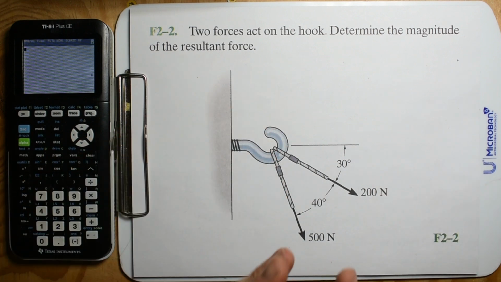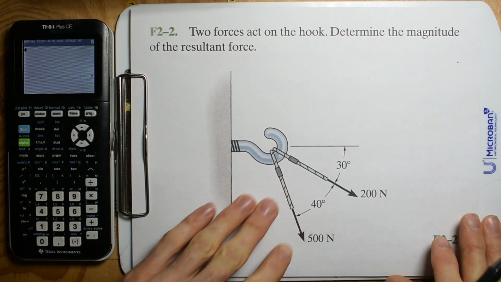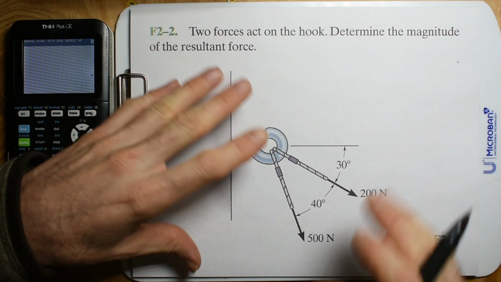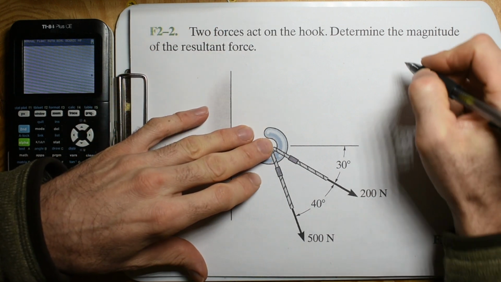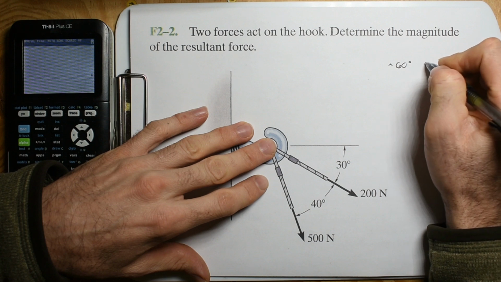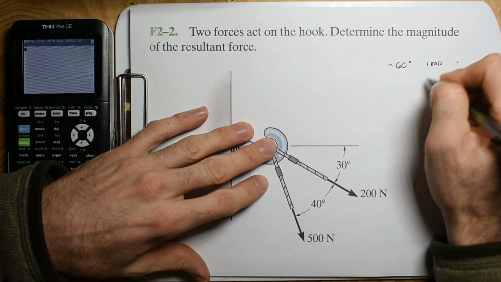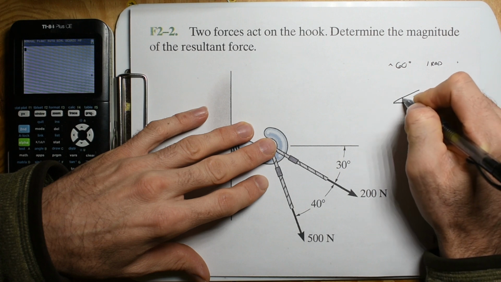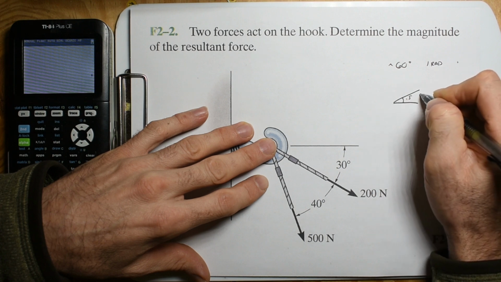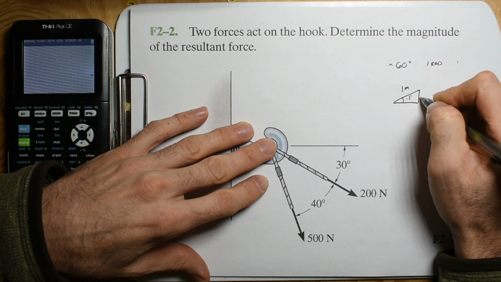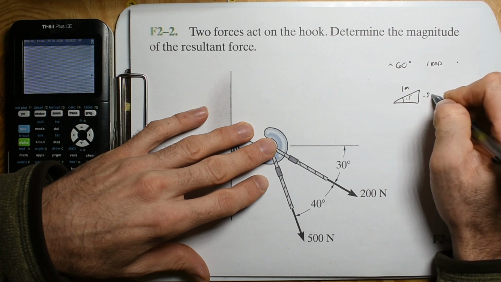I'm going to use a few techniques. Actually, I'm going to start with the most rough because it's kind of cool. It applies this principle that approximately 60 degrees is 1 radian. And let's say just half a radian, so 30 degrees: if this is a distance of 1 meter, this is a distance of 0.5 meters.